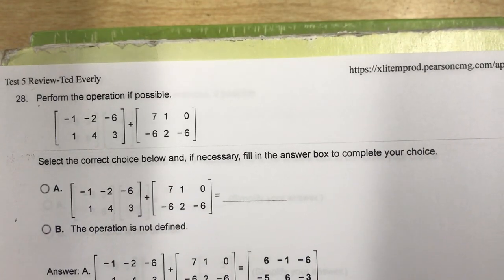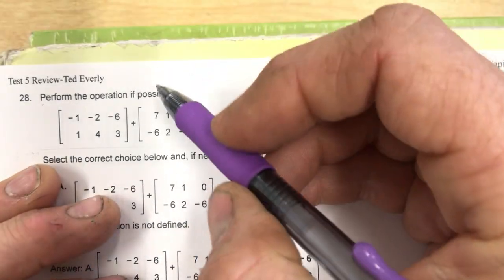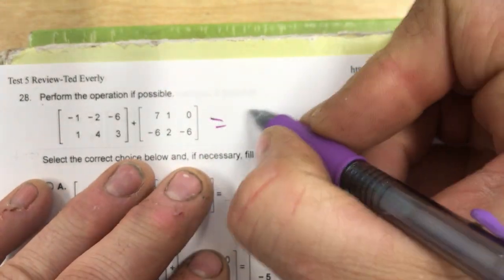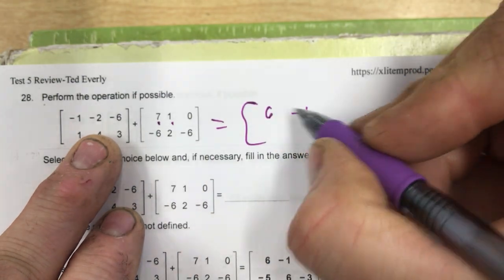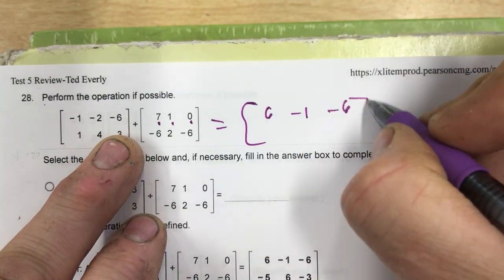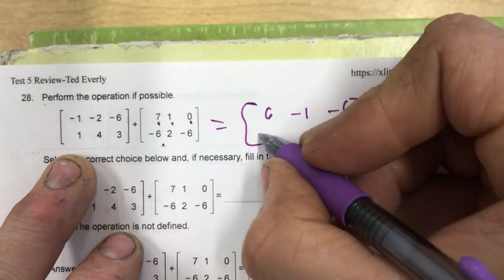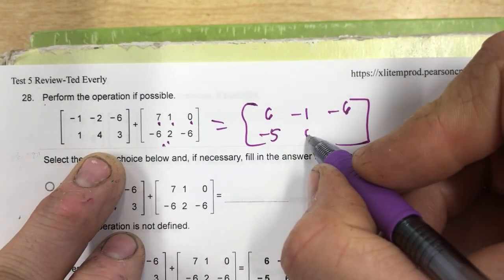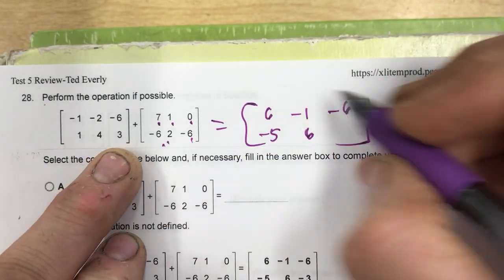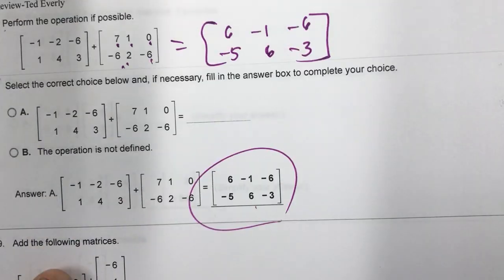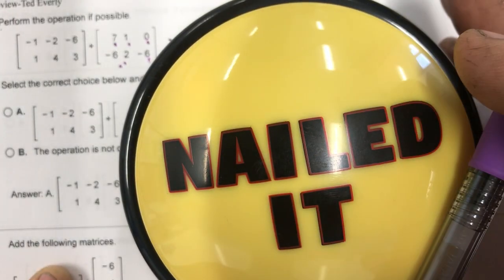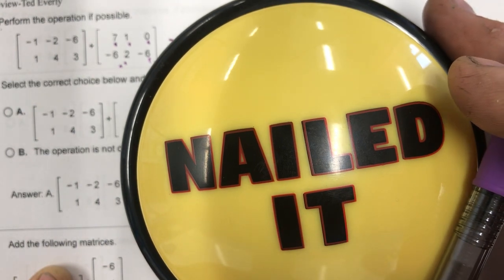28, we're adding these. All right, so negative 1 plus 7 is 6. Negative 2 plus 1 is negative 1. Negative 6 plus 0 is negative 6. 1 plus negative 6 is negative 5. 4 plus 2 is 6. And then 3 plus negative 6 is negative 3. And look at there, man. We got it. Knock, knock. Who's there? Nailed it!